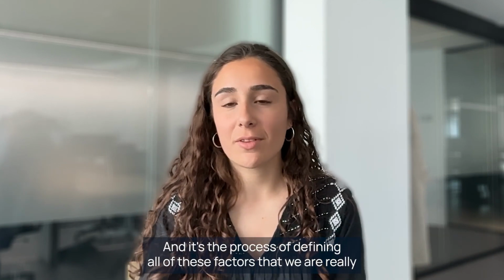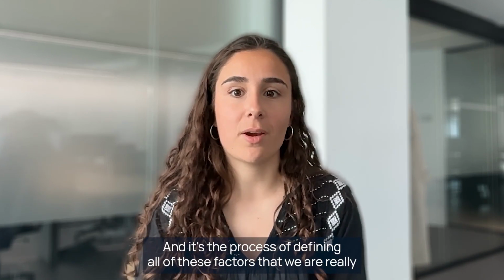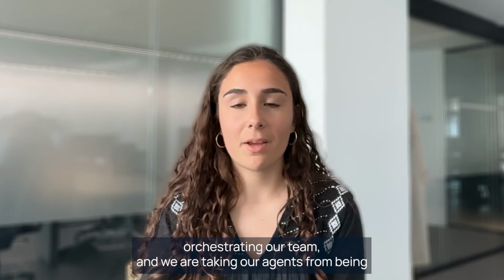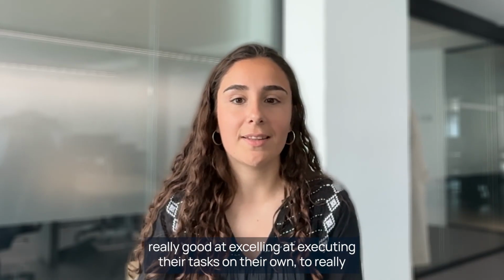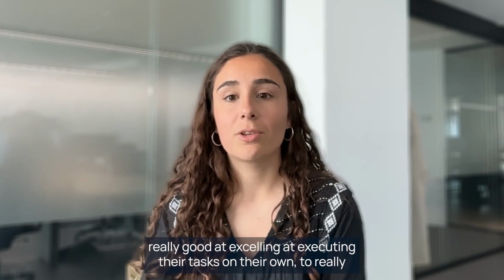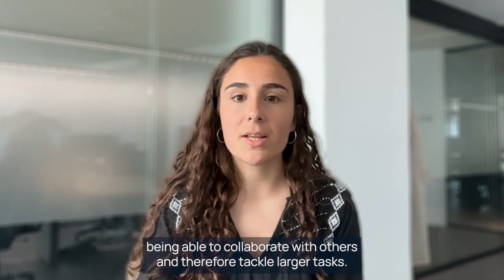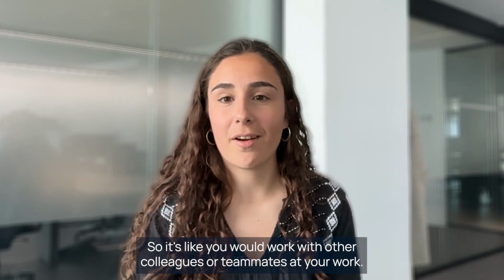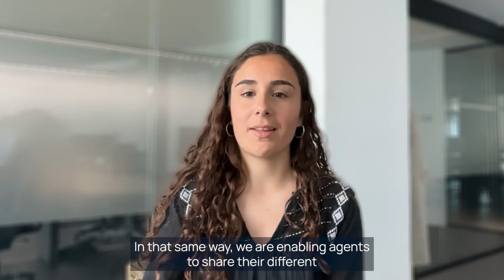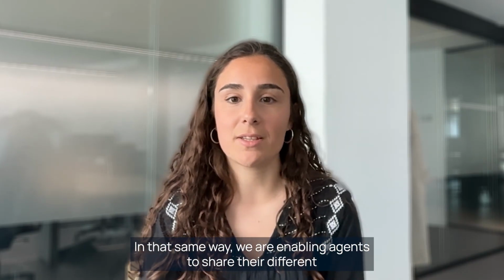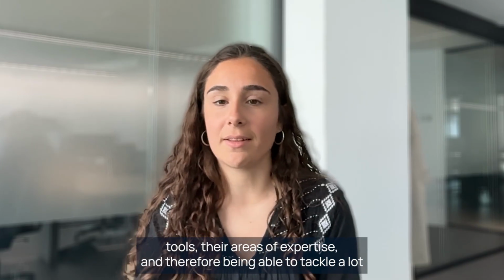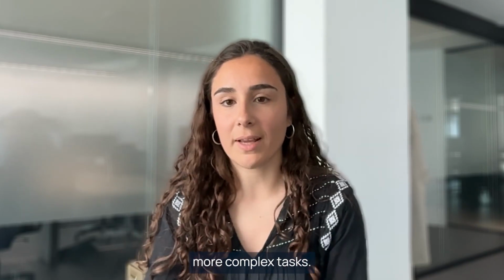It's through the process of defining all of these factors that we are really orchestrating our team, and we are taking our agents from excelling at executing their tasks on their own to really being able to collaborate with others and therefore tackle larger tasks. It's like you would work with other colleagues or teammates at your work. In that same way, we are enabling agents to share their different tools, their areas of expertise, and therefore being able to tackle a lot more complex tasks.